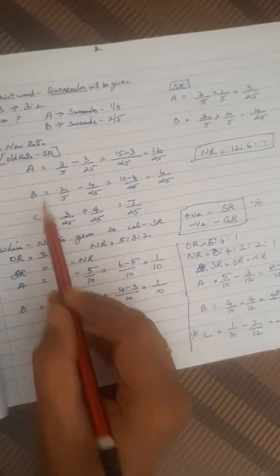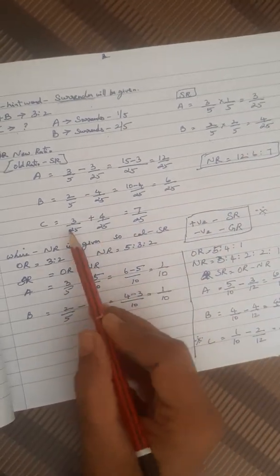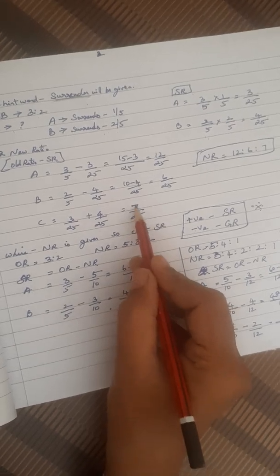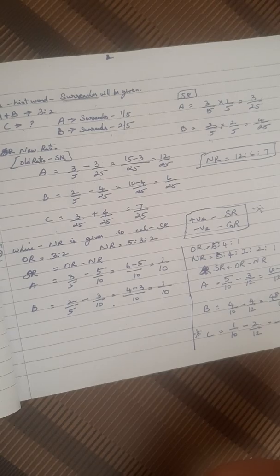Then for C, it's not given, right? He is going to get from A that 3/25, from B 4/25. So you will add these two things together and you will write 7/25. Okay, is that clear?